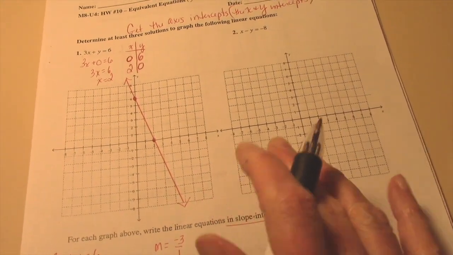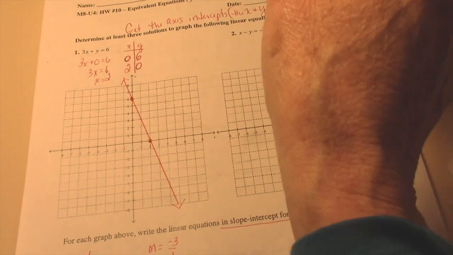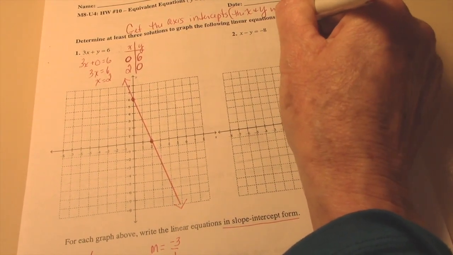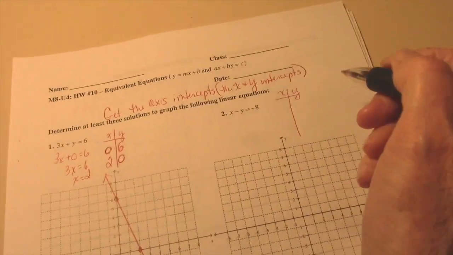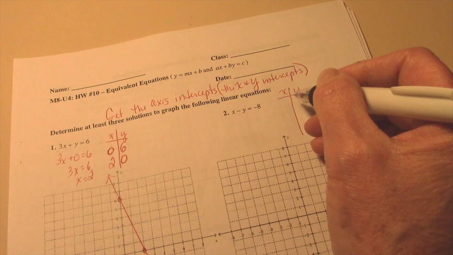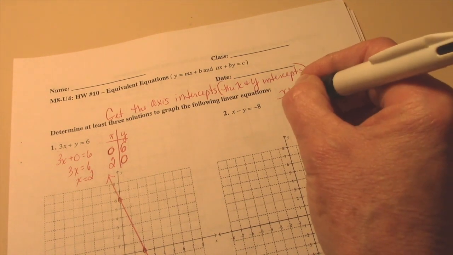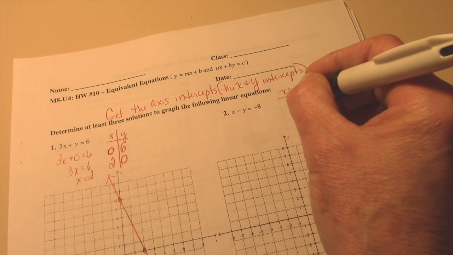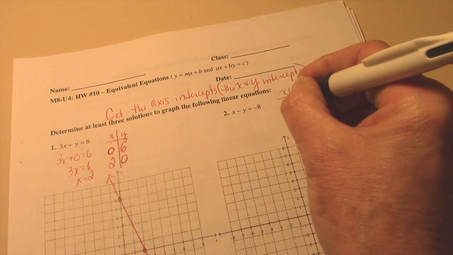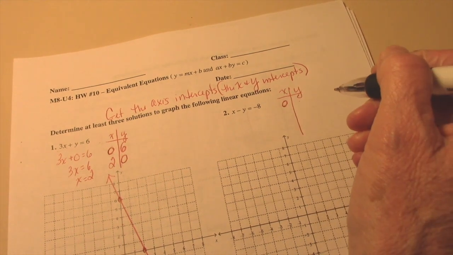All right, let's try this next one. So I'm making my chart, X, Y. And if I decide, if X is 0, can I determine what the Y will be?